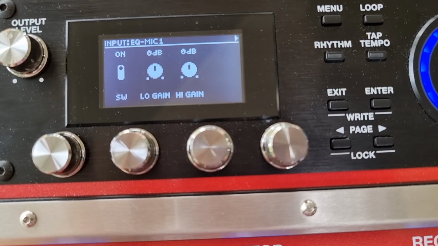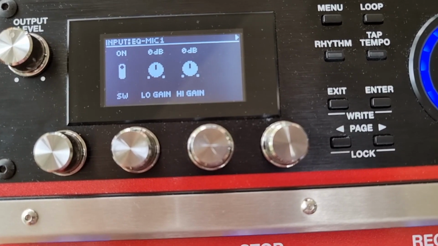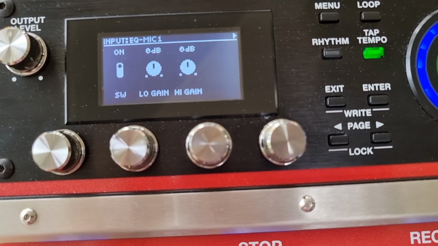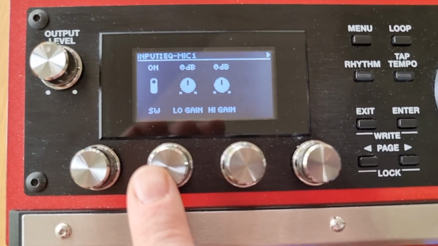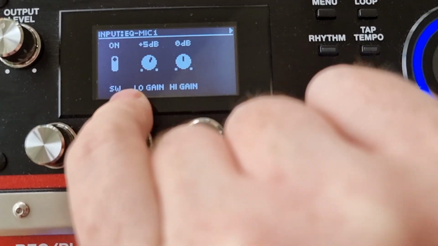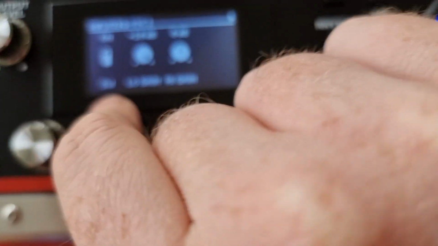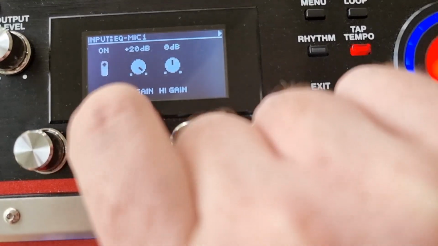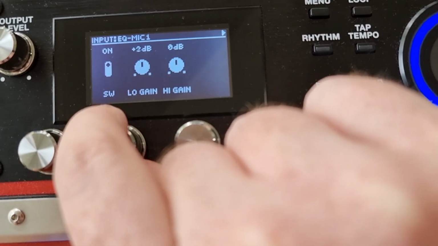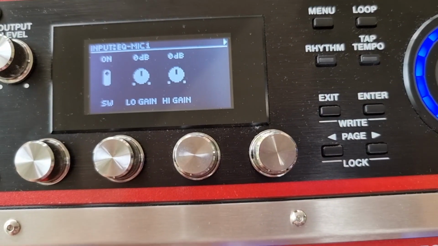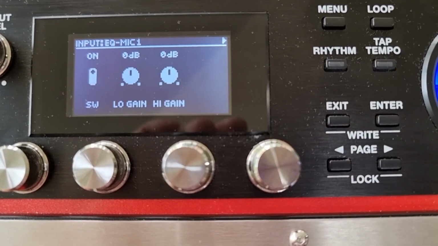So the low gain is basically going to allow us to cut or boost the low frequencies. So we can use this control here to decide whether we want to go up or down, and it goes from minus 20 dB to plus 20 dB. And obviously right in the middle is 0, where it is by default. High gain is right next door, so that is exactly the same.